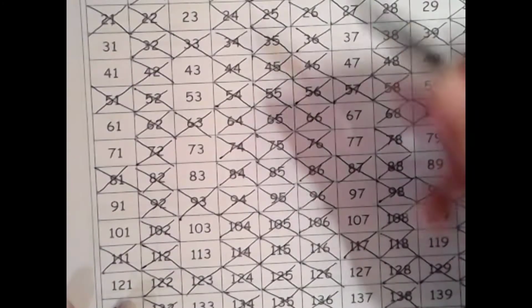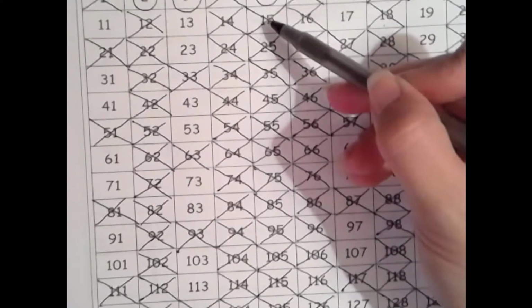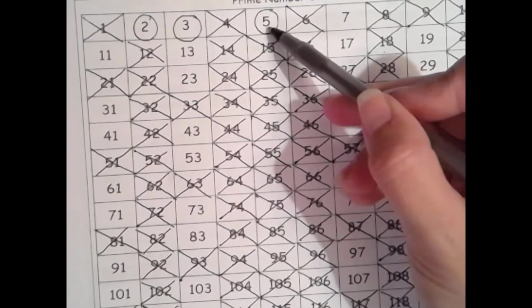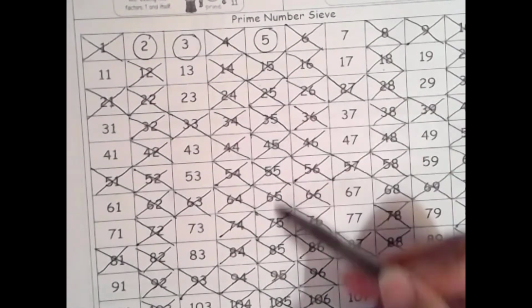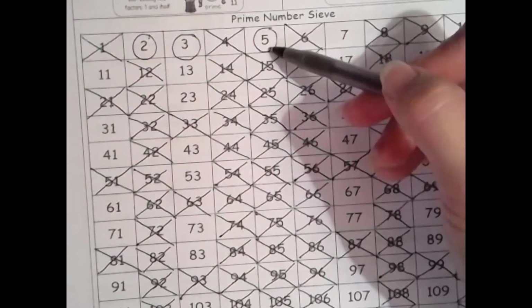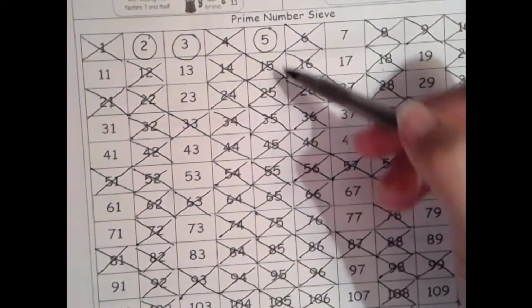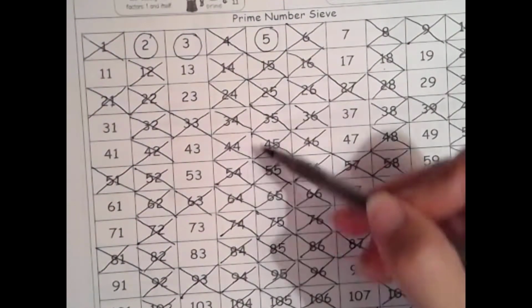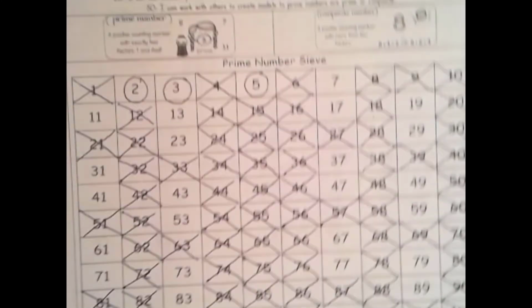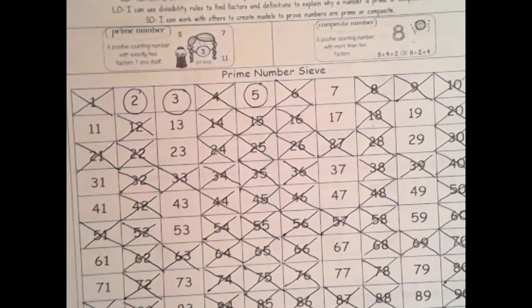So basically we just crossed out everything ending in a 5 or 0. All these should be crossed out because these are all multiples of 5. They all end in a 0 or 5, so they can be divided by 5. Okay, so we've shaken out the multiples of 5.